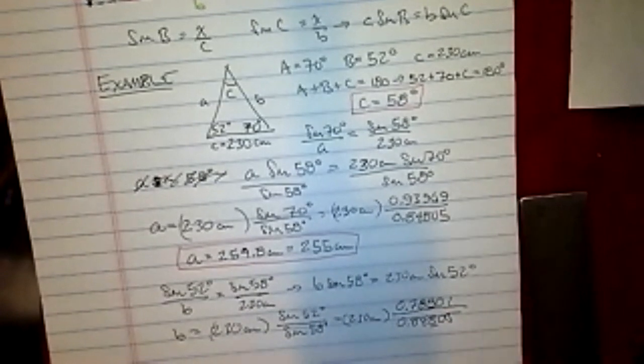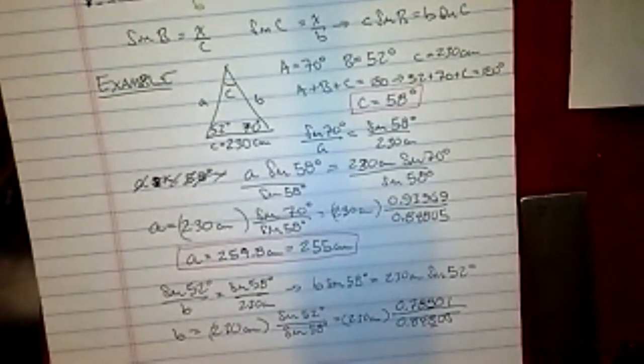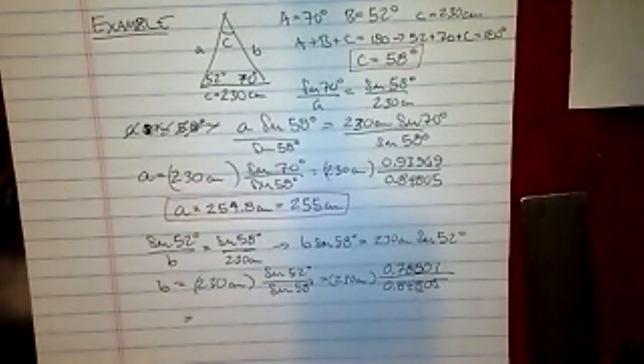But in the end, by the rules of what we learned in physics, propagation of error, I should probably round this to just 2 sig figs. But again, I'm going to do 3 sig figs. So now I'm going to take that value and divide it by this other value, which is 0.84805, and then I'm going to multiply that by 230.